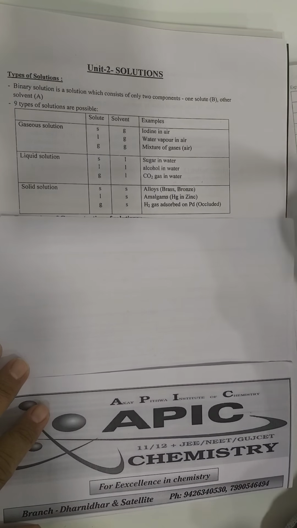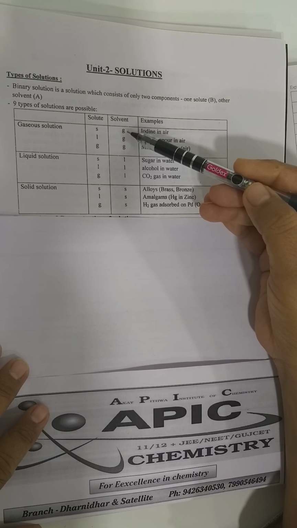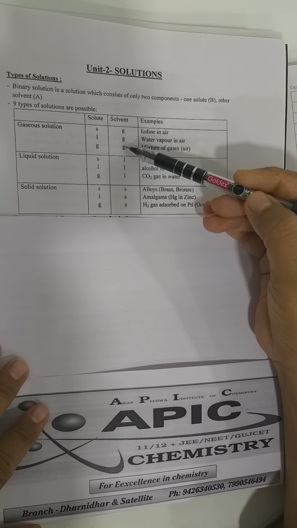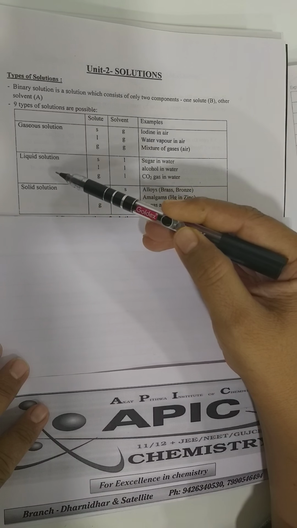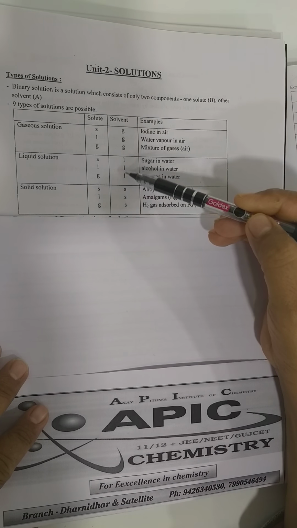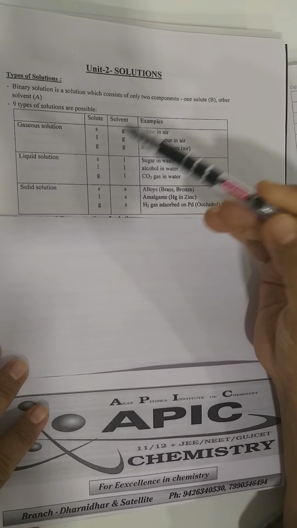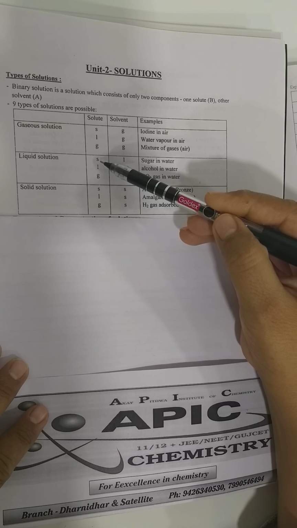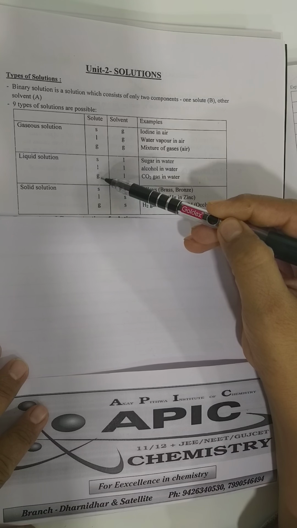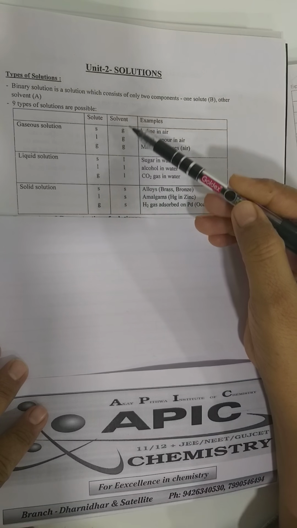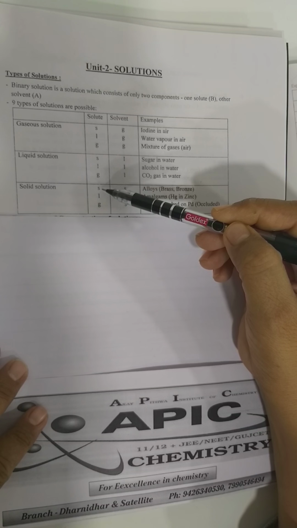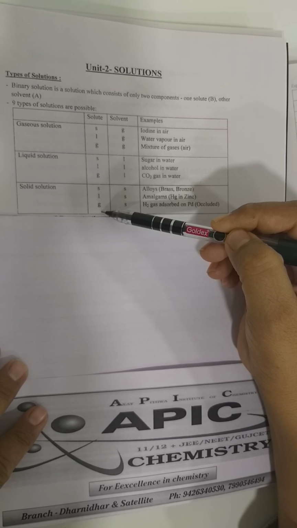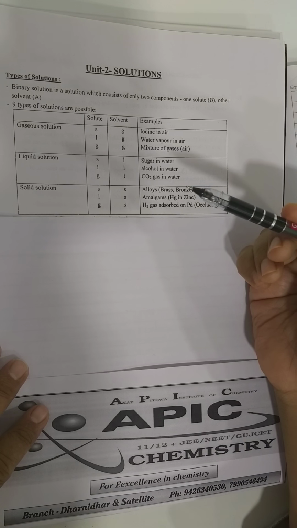Now we have three variations. For a gas solvent, the solvent is fixed, but we have three variations for the solute: solid, liquid and gas. A liquid solution contains liquid as a solvent, and again we have three variations for the solute: solid, liquid and gas. Similarly for a solid solvent, we have solid, liquid and gas as solutes. So now let's check the examples.